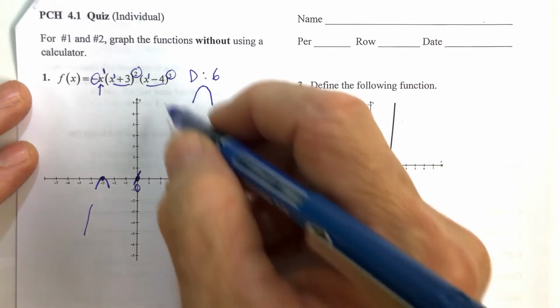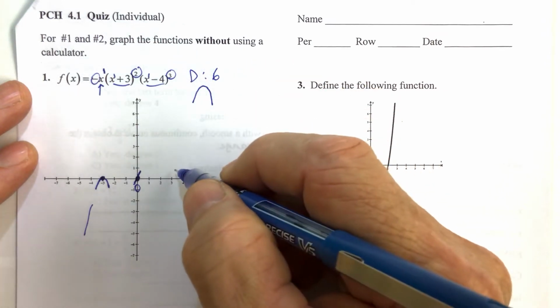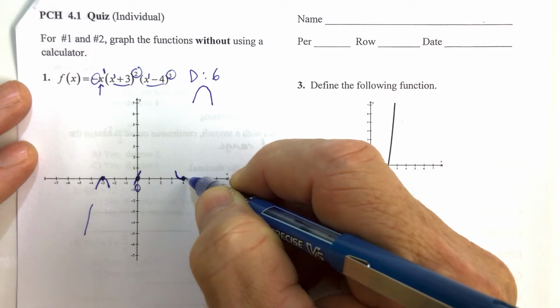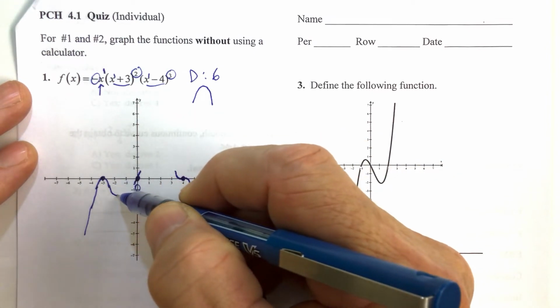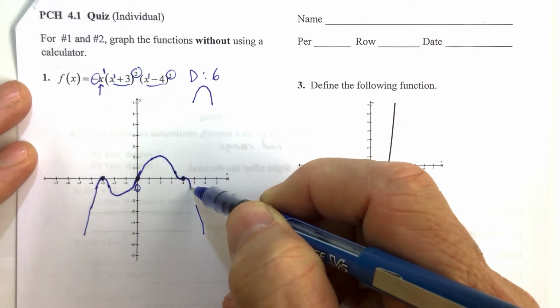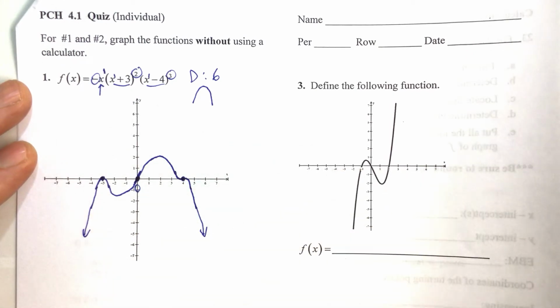Then at the x-intercept of 4, with a multiplicity of 3 for that corresponding factor, we're already up here, so we're going to come down with a squiggly. Now all we have to do is connect those pieces. It doesn't matter how high or low we go. Connect all those pieces, and we have our graph of our polynomial function.